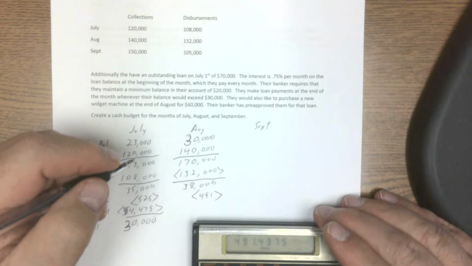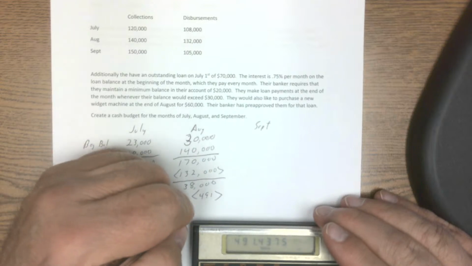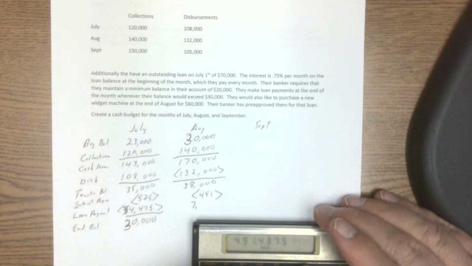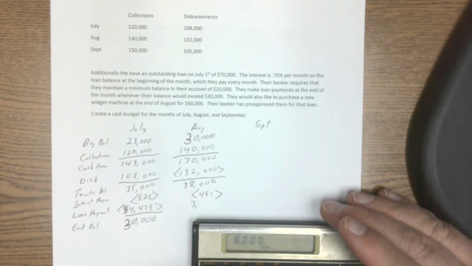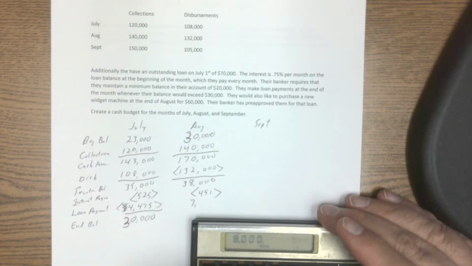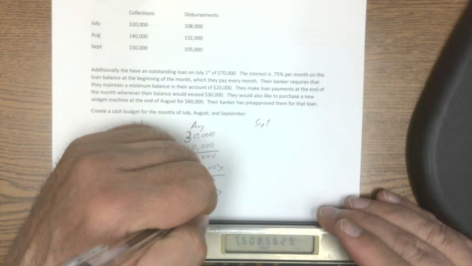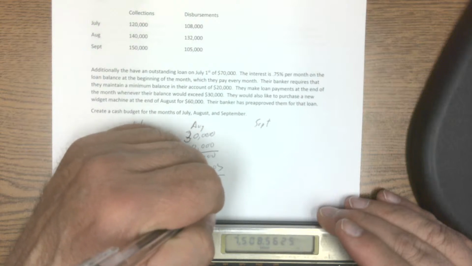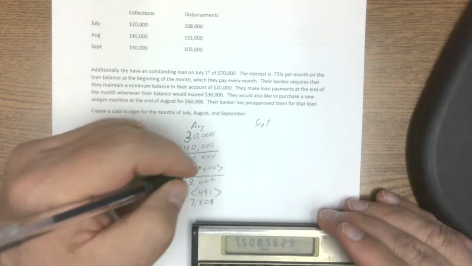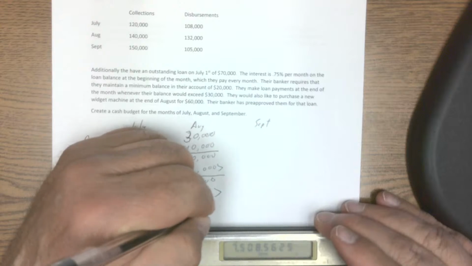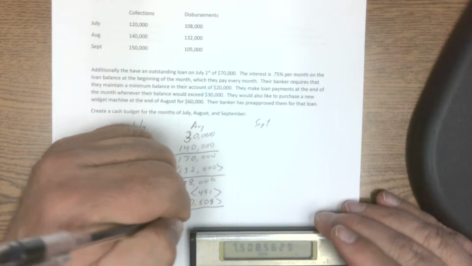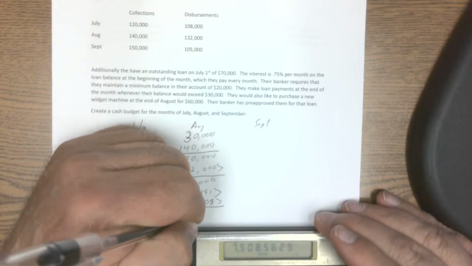The loan payment will be 7,508, leaving us with 30,000.